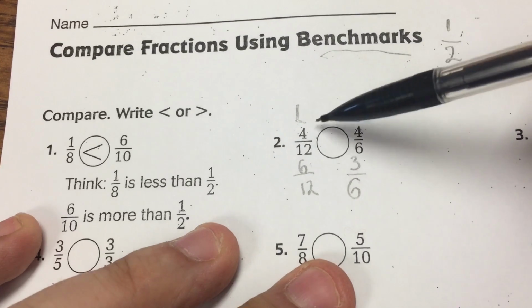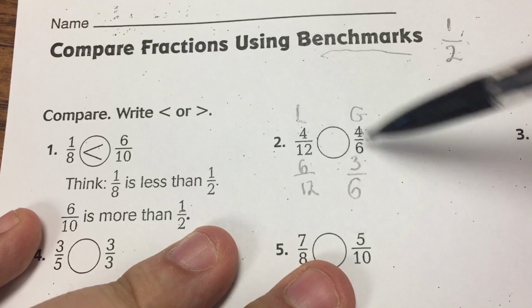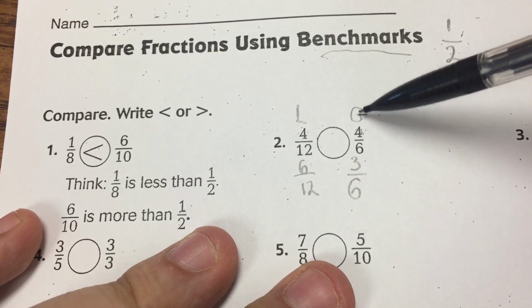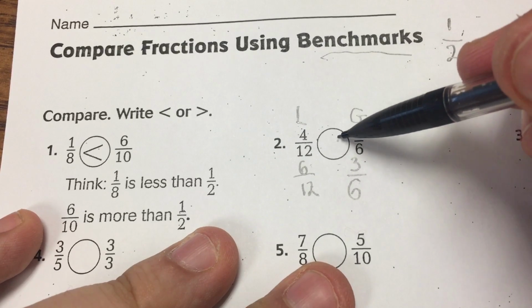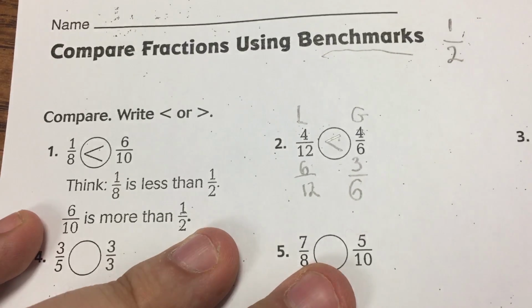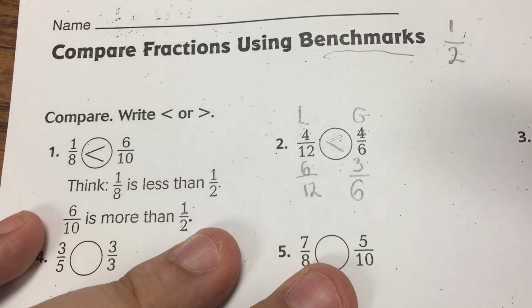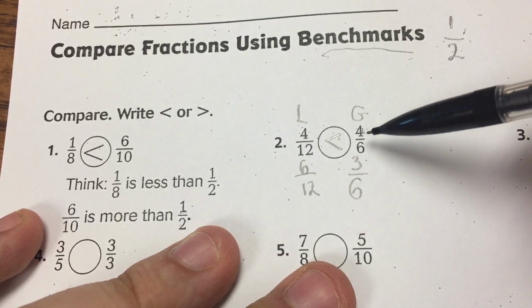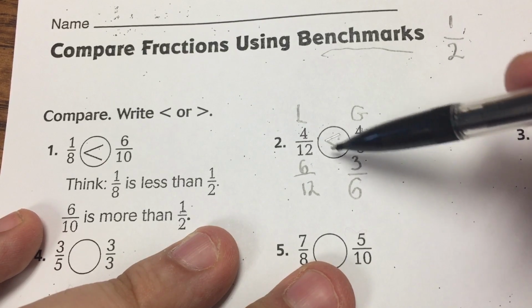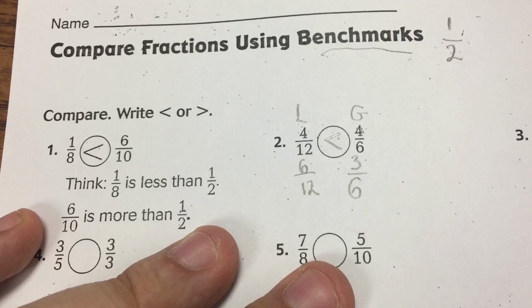So then I have to say, if 4/12 is less than a half, and 4/6 is greater than 1/2, then obviously 4/6 has to be the larger of the two fractions. 4/12 is less than 4/6, or 4/6 is greater than 4/12.